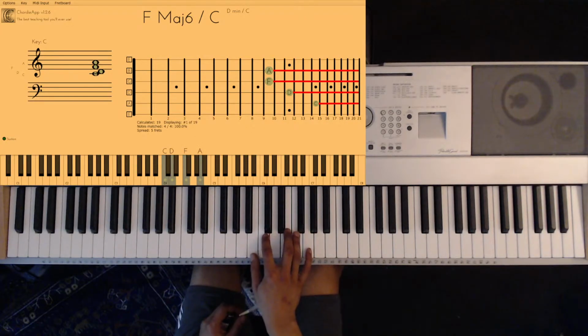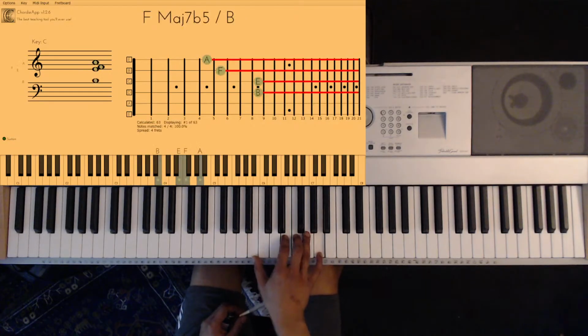Muscle memory comes to ruin the day. But this chord is absolutely great.